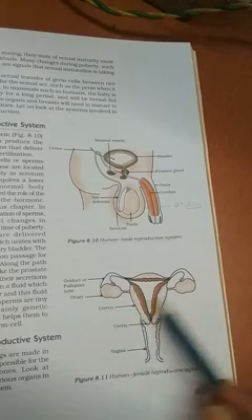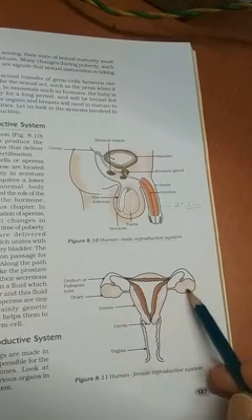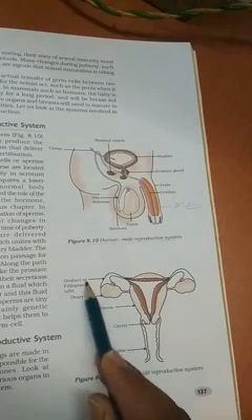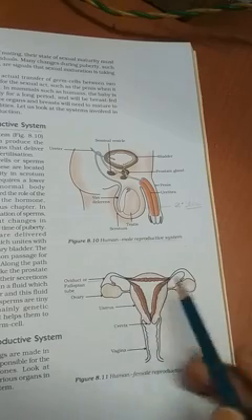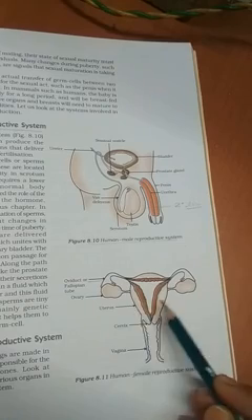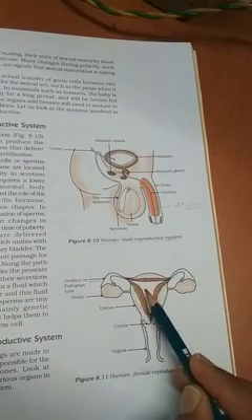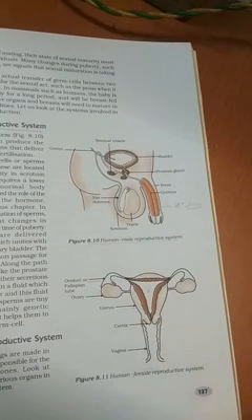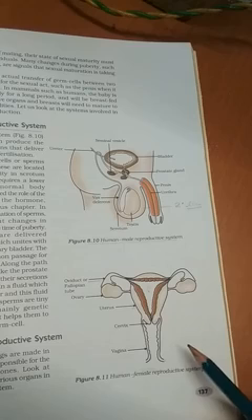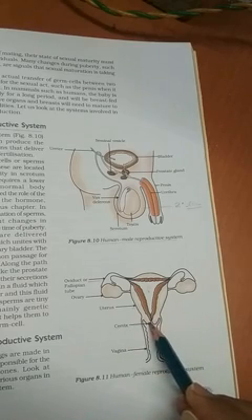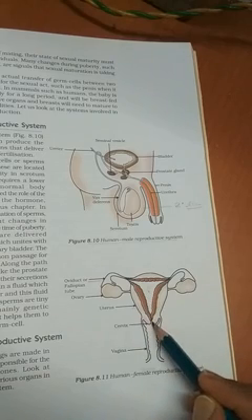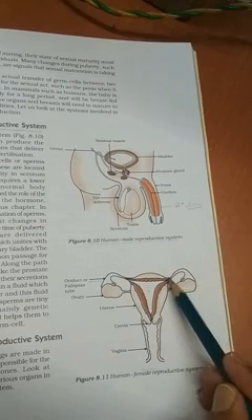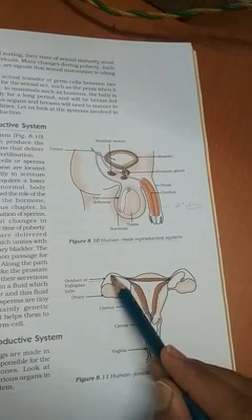The egg is carried from the ovary by fallopian tubes. These are the fallopian tubes, which unite to form an elastic bag-like structure called the uterus. The uterus opens into the vagina through the cervix. This is the cervix. Fertilization occurs in the fallopian tubes. These are the fallopian tubes, and the fertilization occurs here.